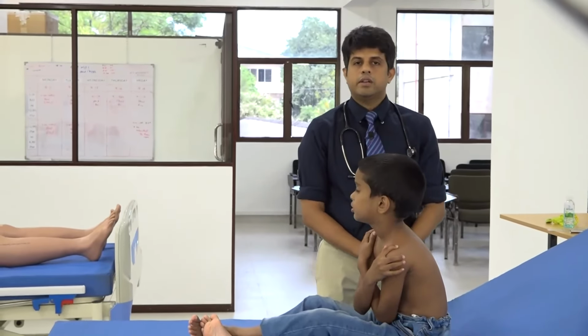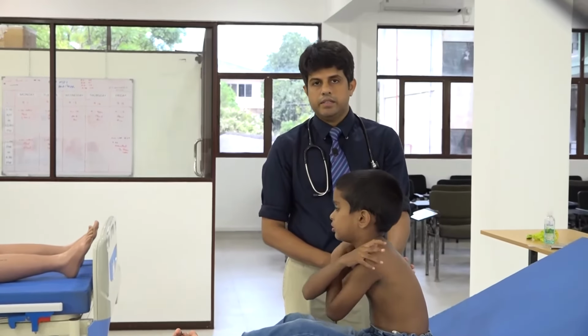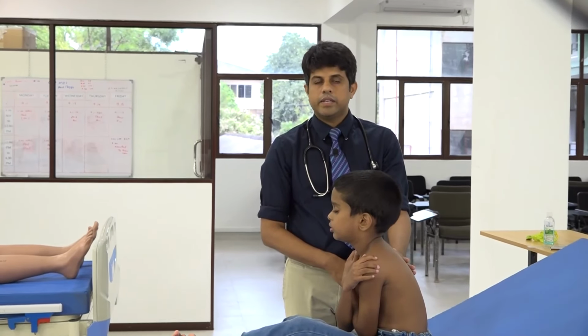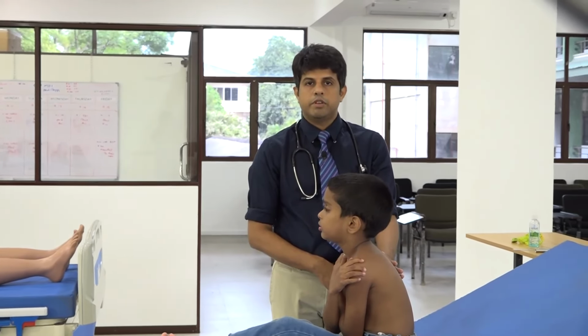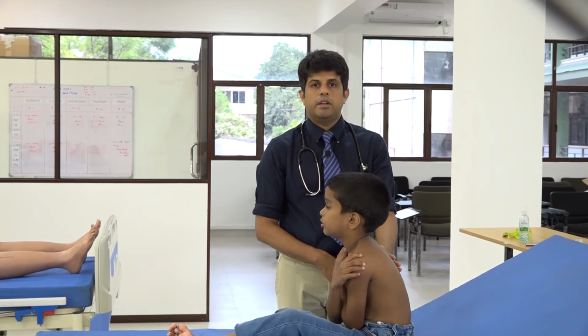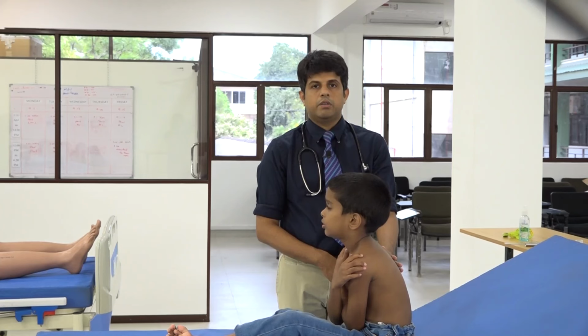So you can ask the child to keep the hands together like this so that you get enough space from behind to repeat the same sequence of inspection, palpation, percussion and auscultation to complete your respiratory system examination from behind.